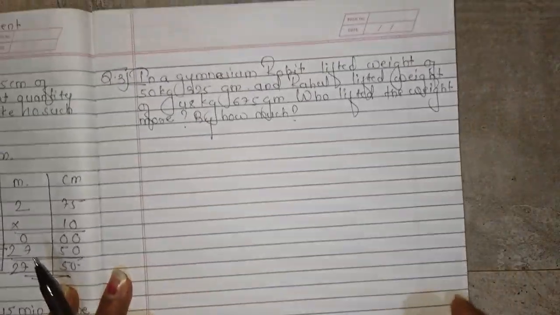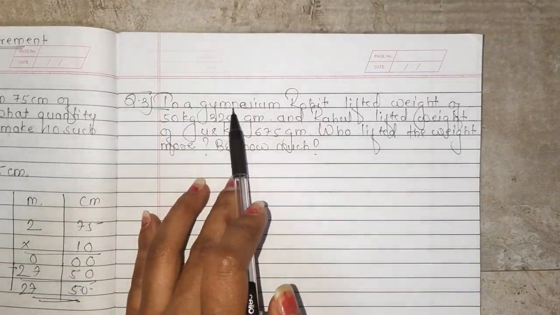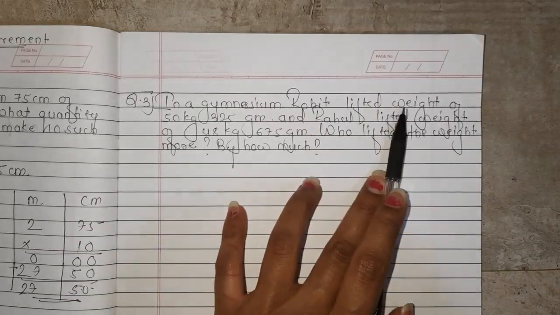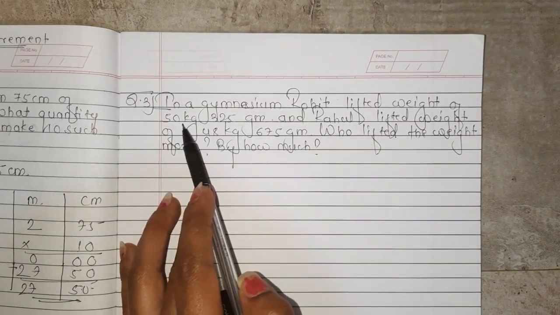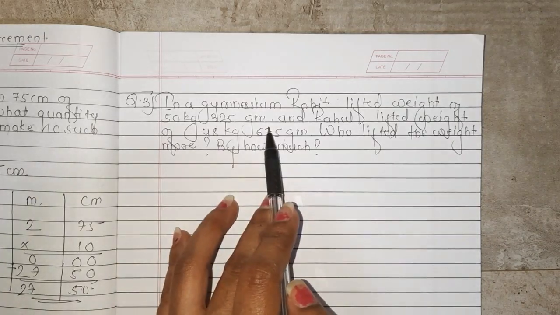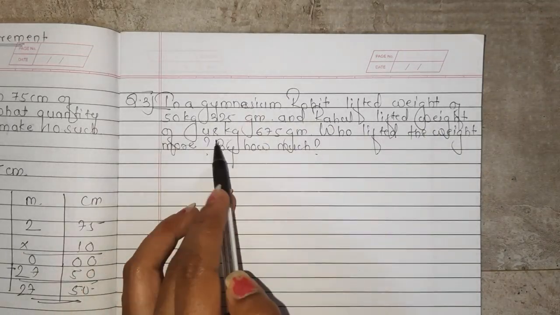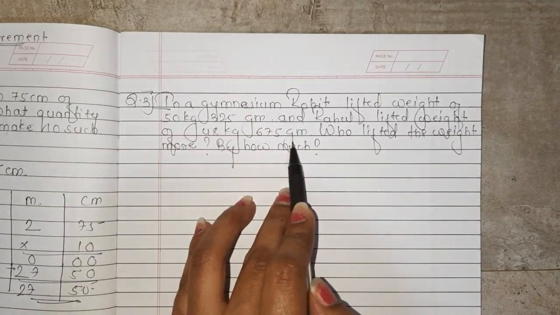Okay. Now the last. In a gymnasium, Rohit lifted weight of 50 kg 325 grams and Rahul lifted weight of 48 kg 675 grams.